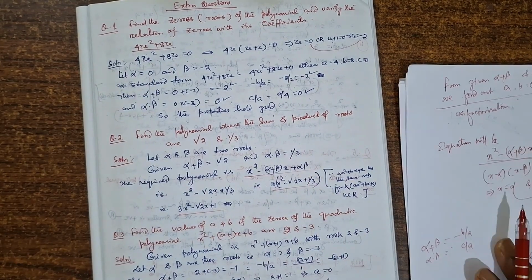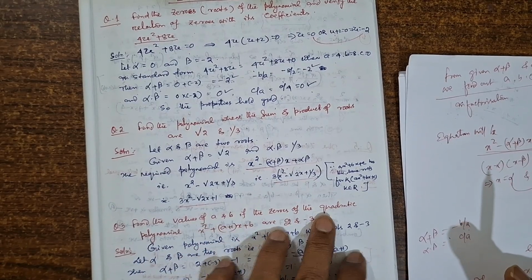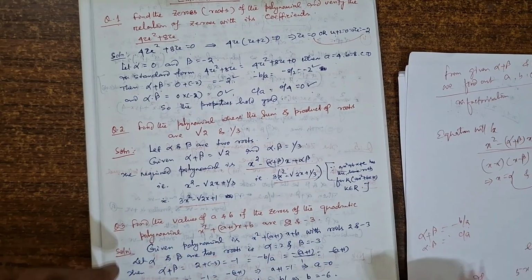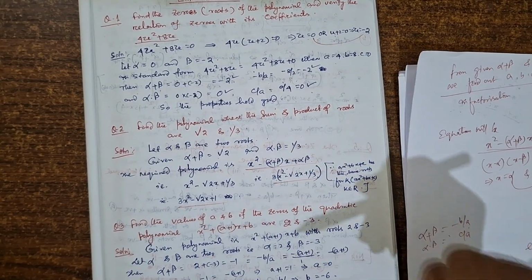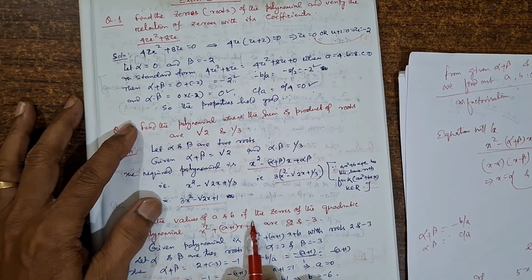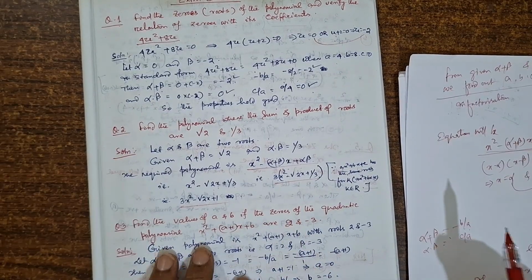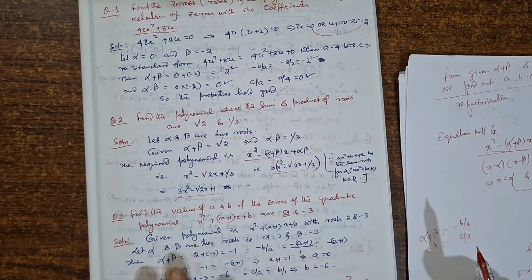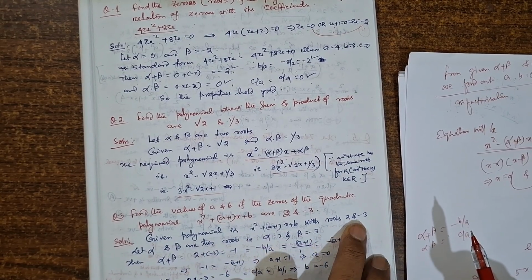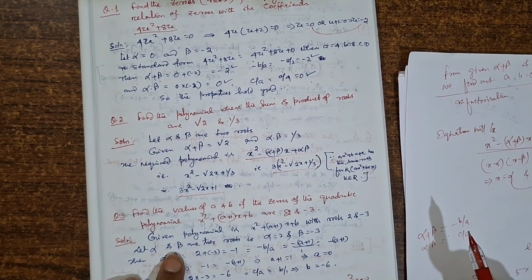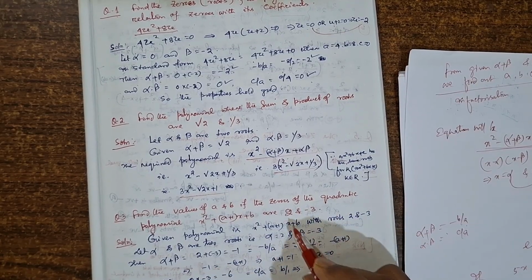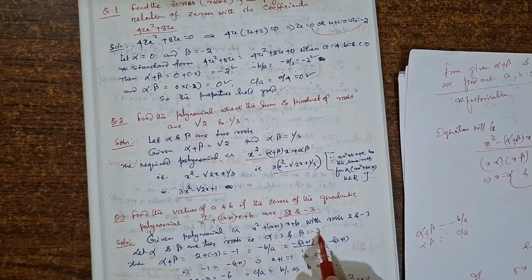Okay. Find the values of a and b if the zeros of the quadratic polynomial are 2 and minus 3. Here the question is something different. How will you work this out? Here alpha and beta are given, the zeros are given, and we will find the values of a and b. The given polynomial is x square plus (a plus 1) x plus b with roots 2 and minus 3. Let alpha and beta be the two roots such that alpha is equal to 2, beta is equal to minus 3. It is given.